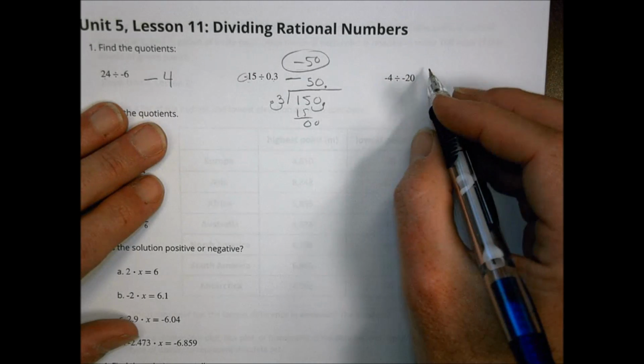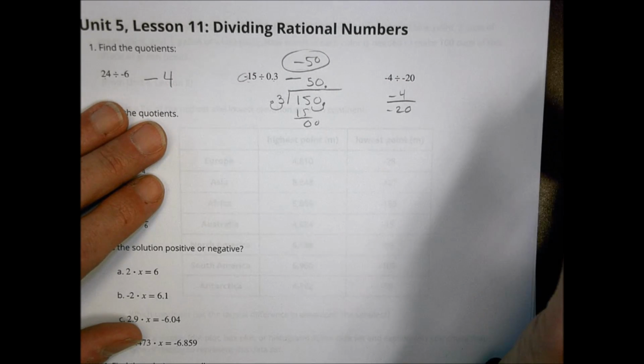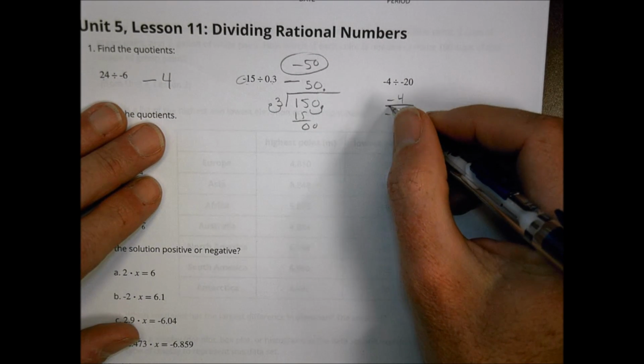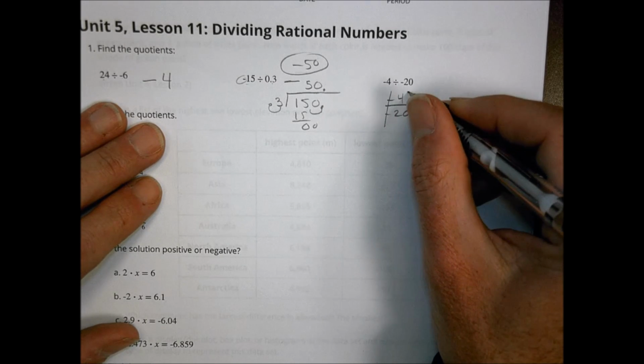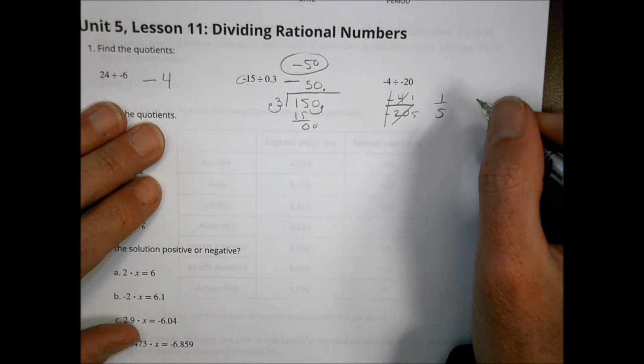And over here, we have negative 4 divided by negative 20. I could set it up as a fraction. Might be easier to look at it this way. That becomes positive, right? So now I have 4 over 20, which reduces. 4 goes into 2 5 times, so I simply have 1/5.